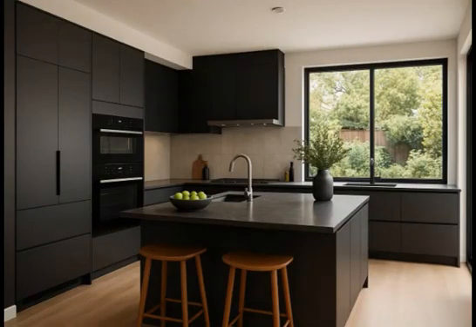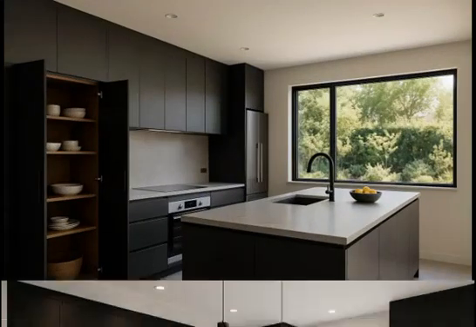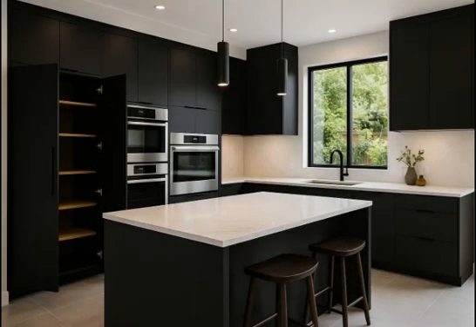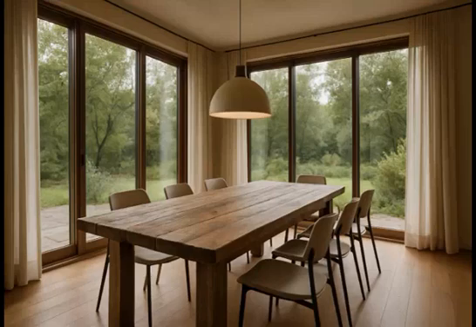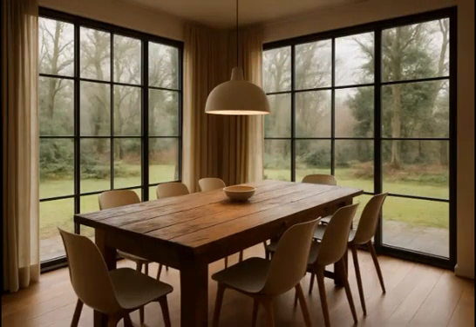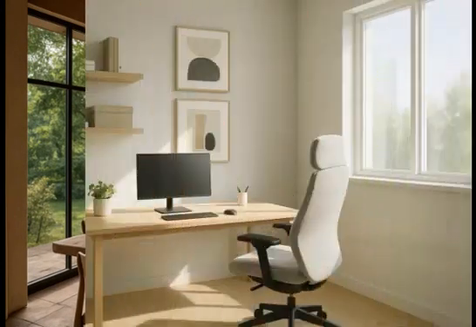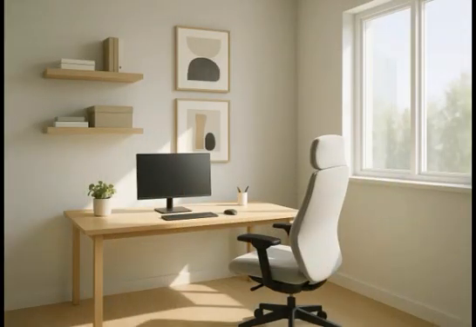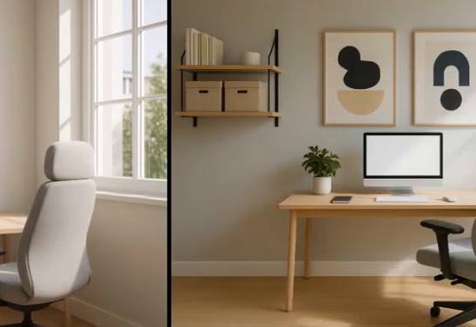Another crucial aspect of modern open floor house plans is the use of multifunctional furniture and design strategies. Because open spaces need to serve multiple functions, it's important to use furniture that can adapt to different needs. For example, modular sofas, foldable dining tables, and multi-purpose storage units allow homeowners to maximize their space. We'll show you how these pieces contribute to a flexible and practical environment while maintaining a clean, streamlined look.